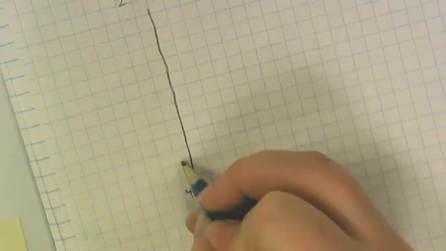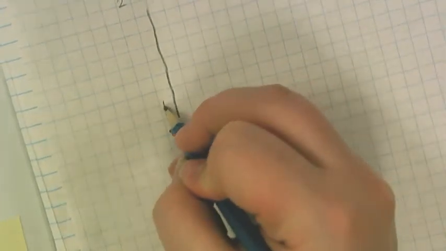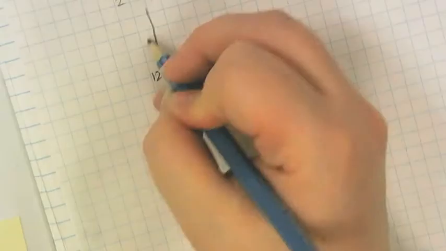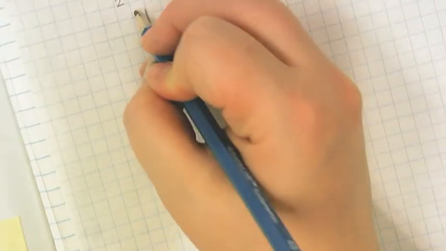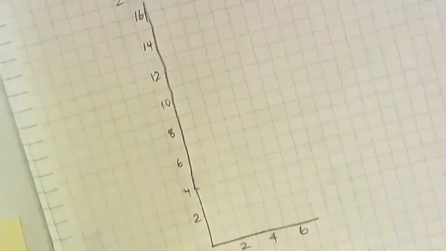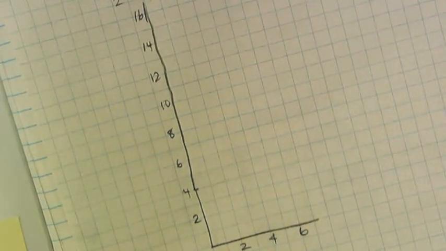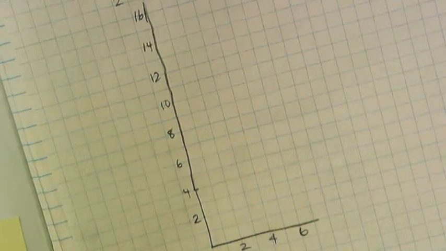All right, so I have this. I need to label it. 2, 4, 6, 8, 10, 12, 14, 16. So using a graph, what is my first ordered pair going to be? What do I do first when I'm graphing?